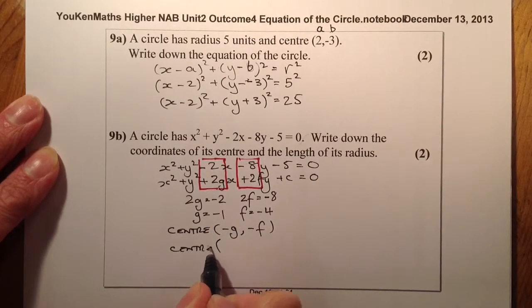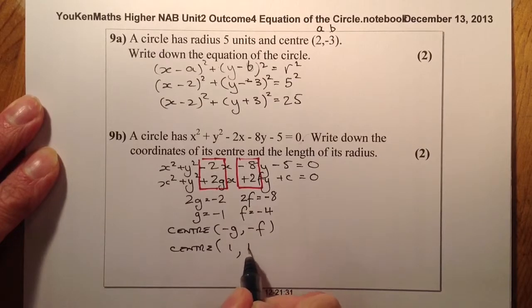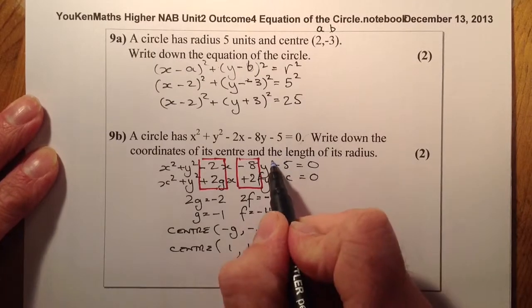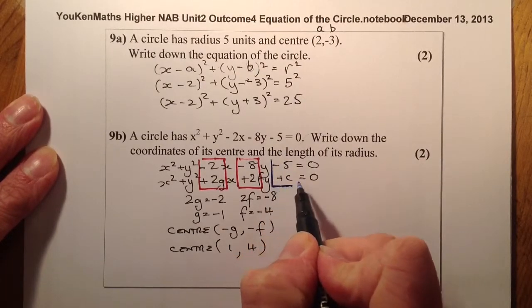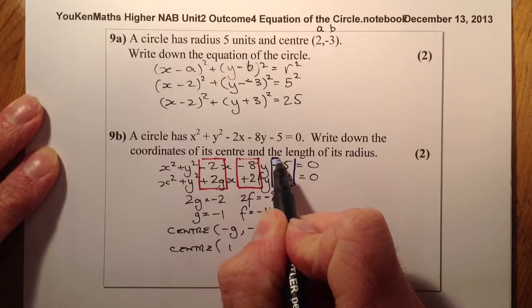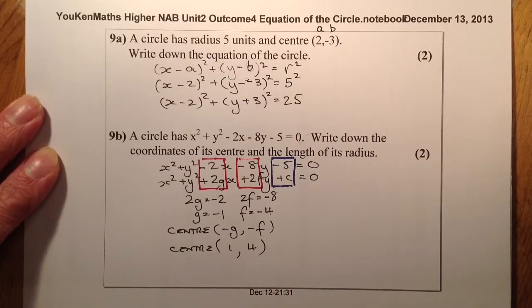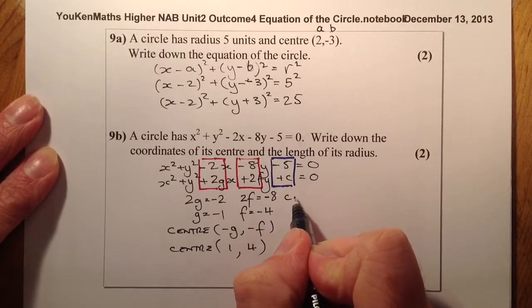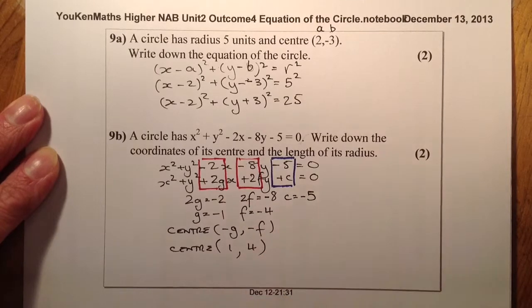So the centre here is equal to (1, 4). So we've got the centre of the circle, and now I want to look at the radius. The other part that I'm going to match up is the c value, with the number up above, which is negative 5. So I know here that c is equal to minus 5.